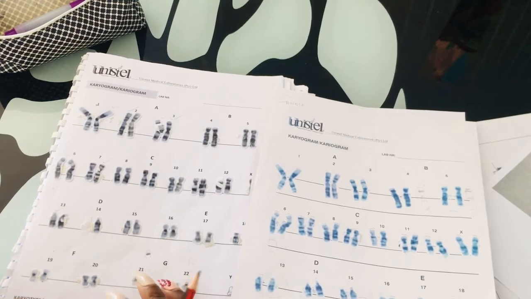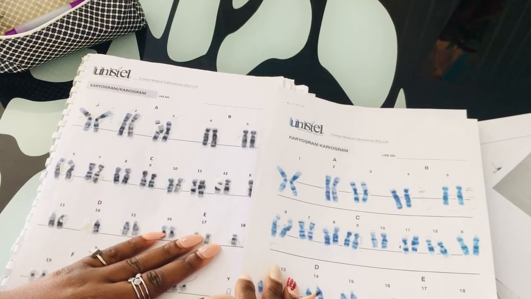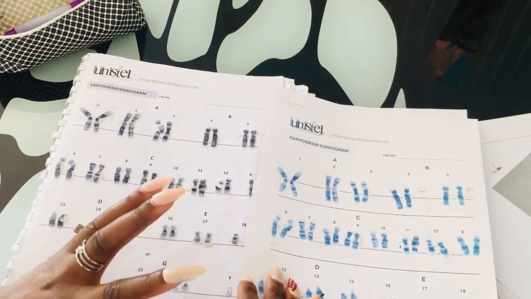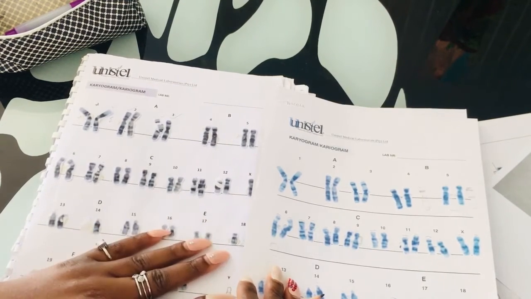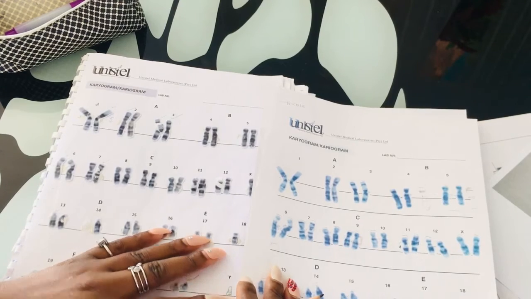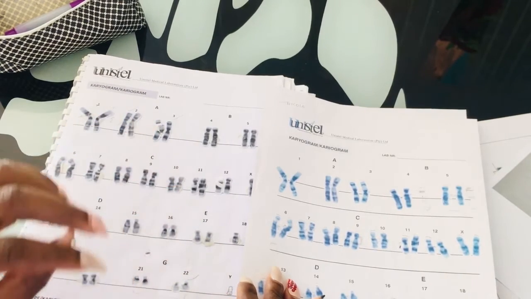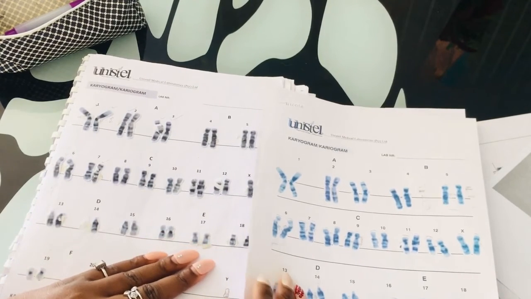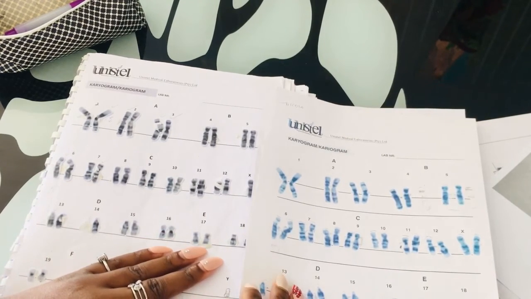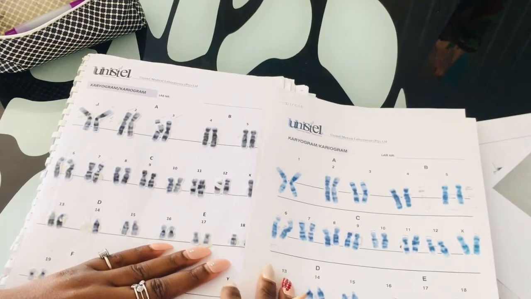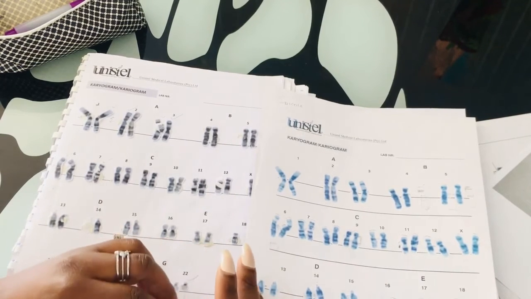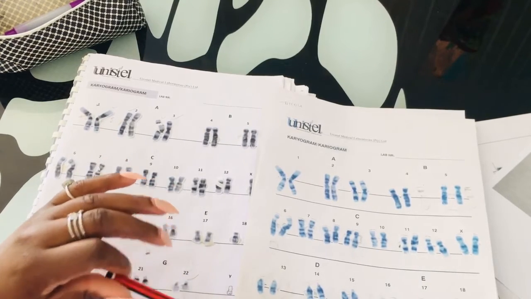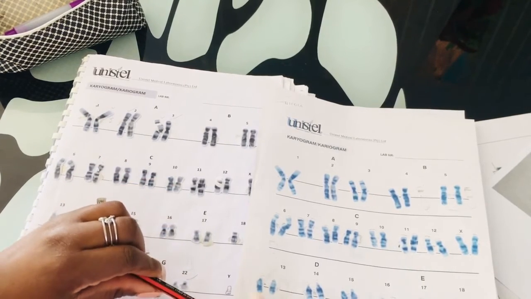Please remember to watch the 2 other videos where we actually did the karyotyping. We cut the chromosomes and all of that. And there's also another one where I drew all the chromosomes one after the other, all the 46 chromosomes, for us to understand it better. Watch them and they will add something to your knowledge.